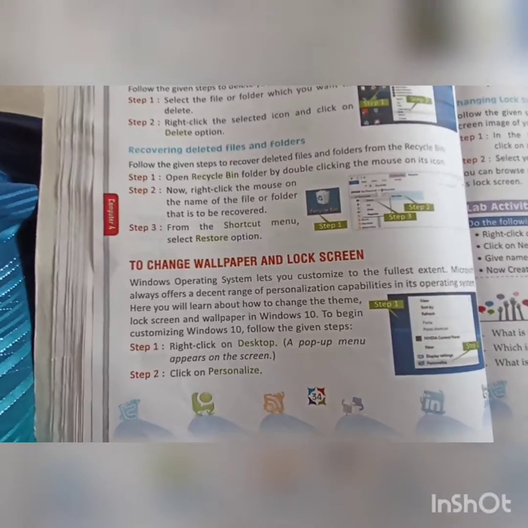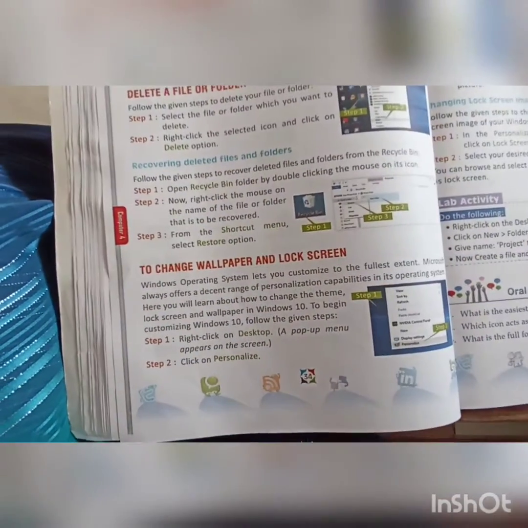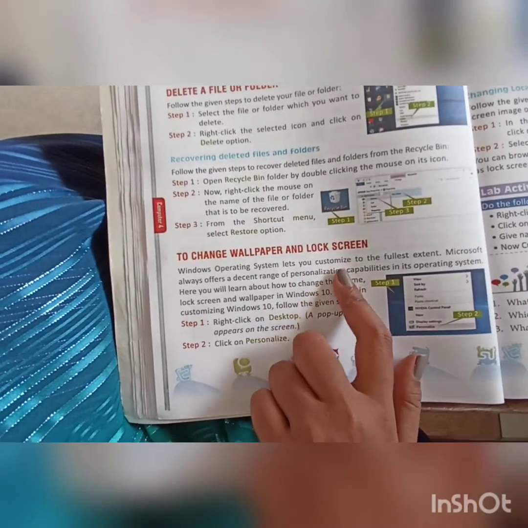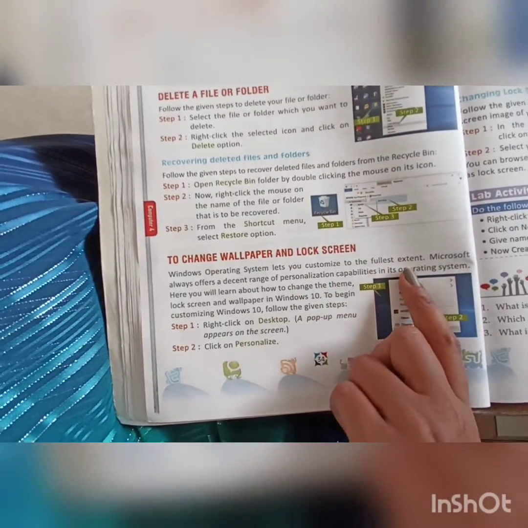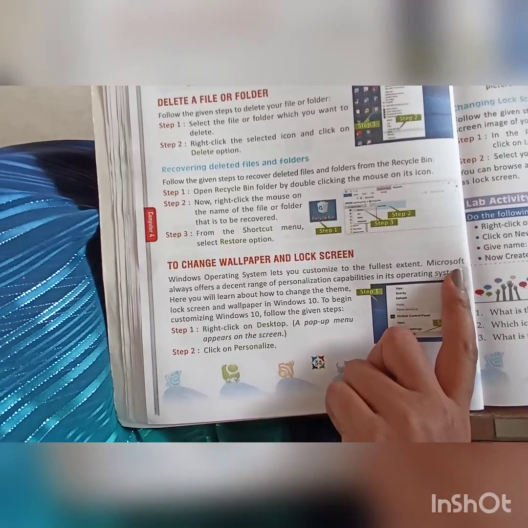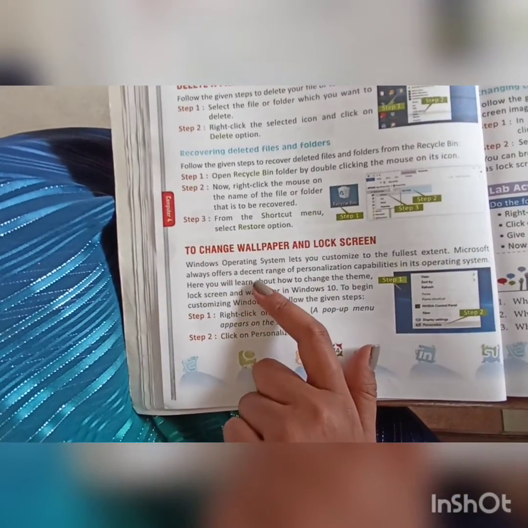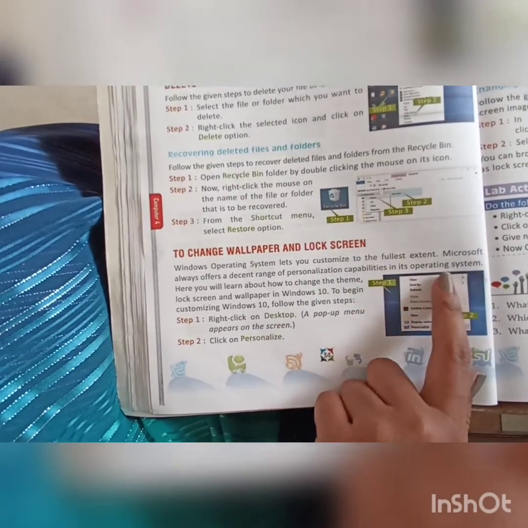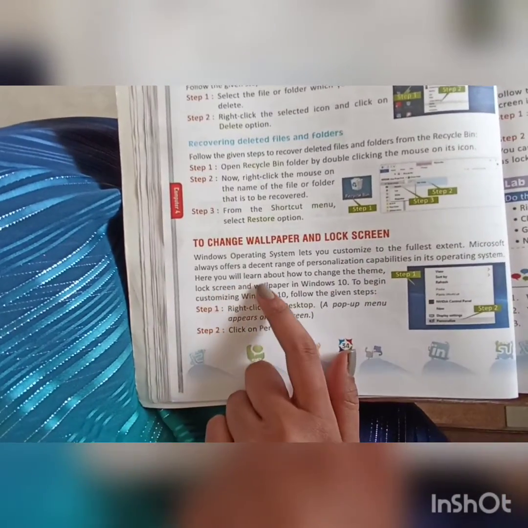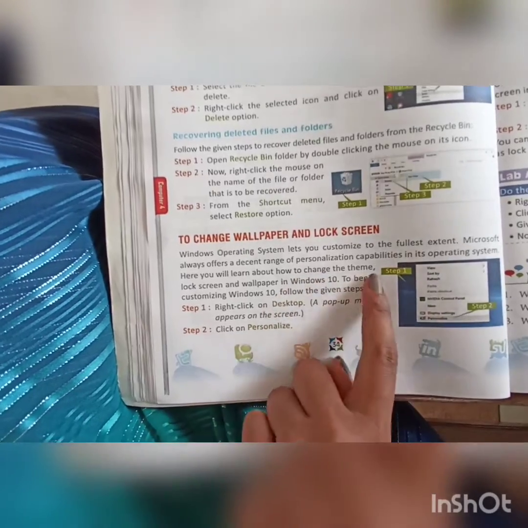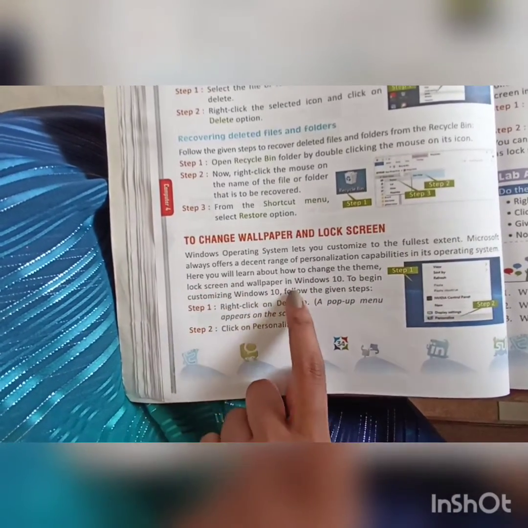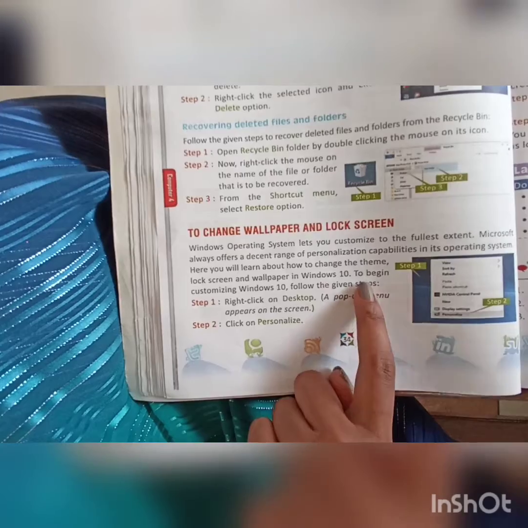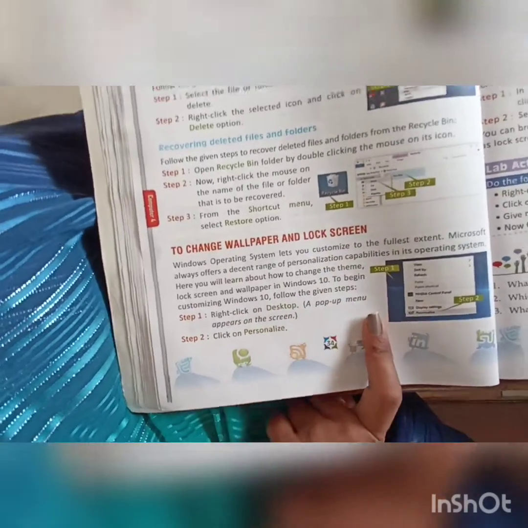Next is to change a wallpaper or lock screen. Windows operating system lets you customize to the fullest extent. Microsoft always offers a decent range of personalization capabilities in its operating system. Here you will learn about how to change the theme, lock screen and wallpaper in Windows 10. To begin customizing Windows 10, follow the following steps.